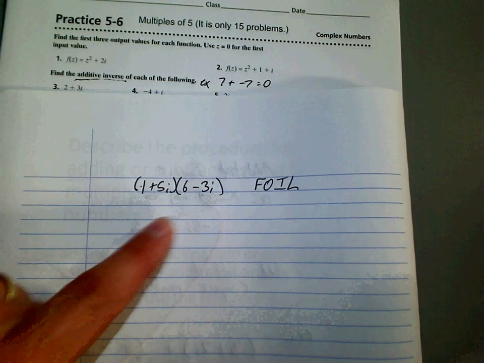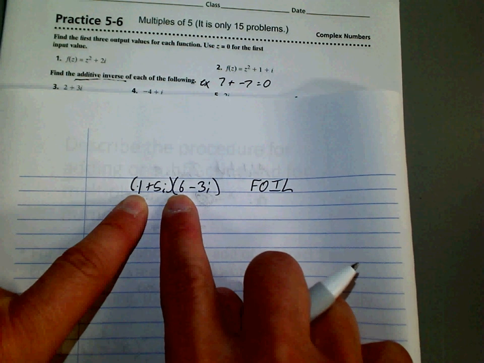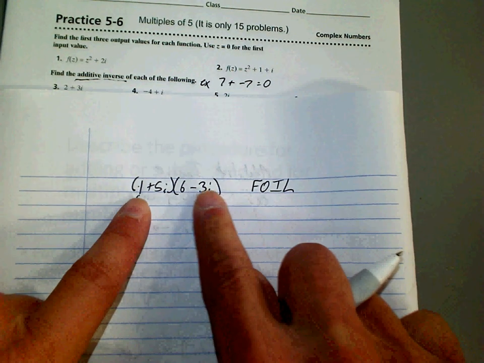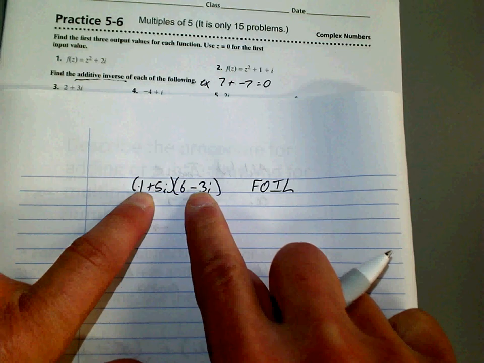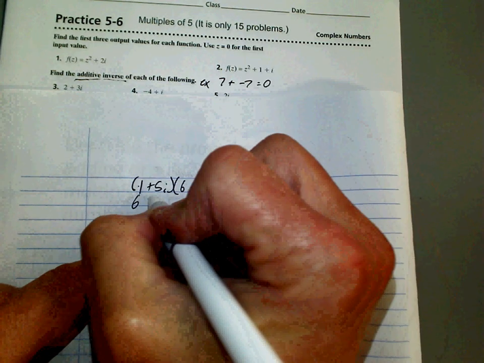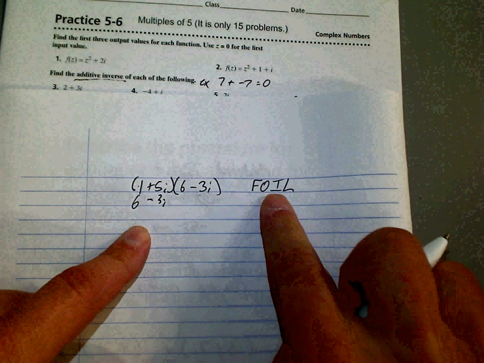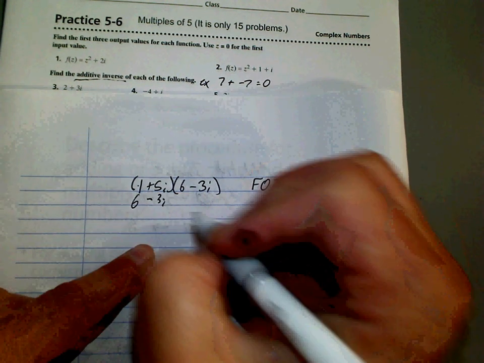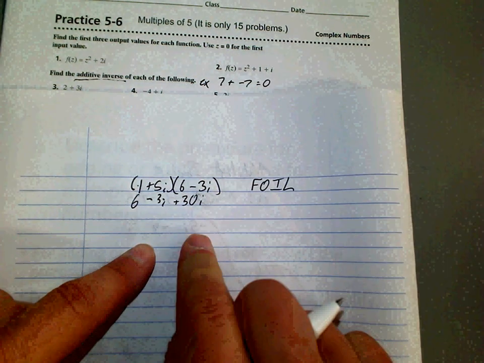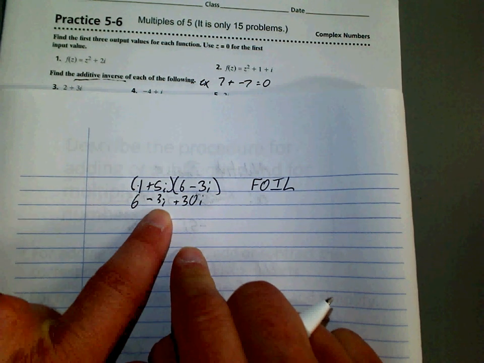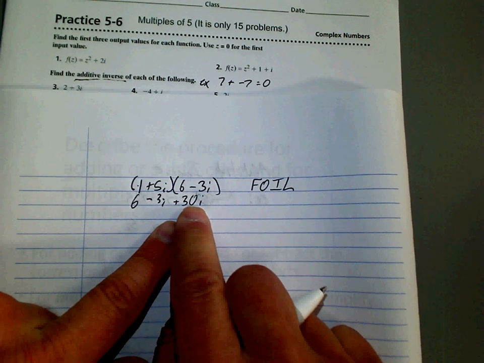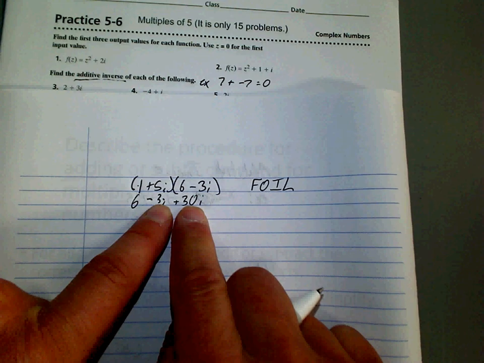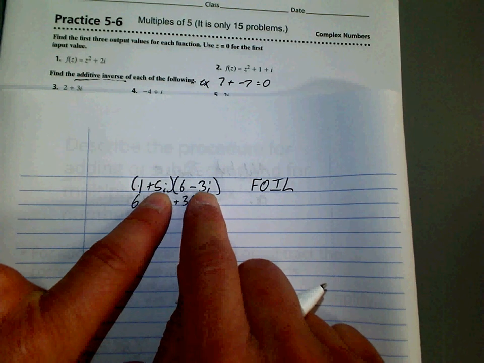Work through it with me. What's first going to give us? 1 times 6. What's O going to give us? 1 times negative 3i. Anything times 1 is itself, right? Negative 3i. What's I going to give us? 6 times 5i. 30i. Now you might notice that 6 is a real number. That is an imaginary number. And that is an imaginary number. These two will end up going together because they're both imaginary. Then the last, the L, gives us something a little bit different to look at.